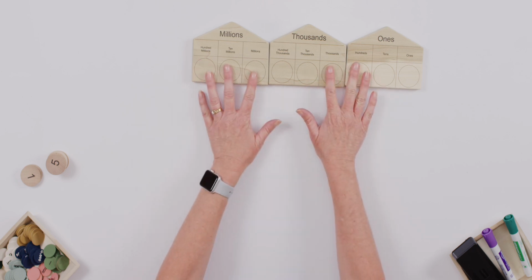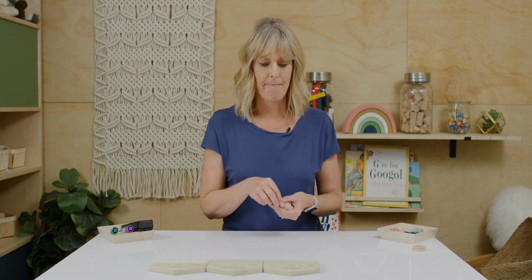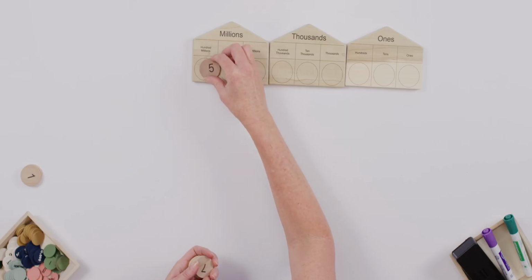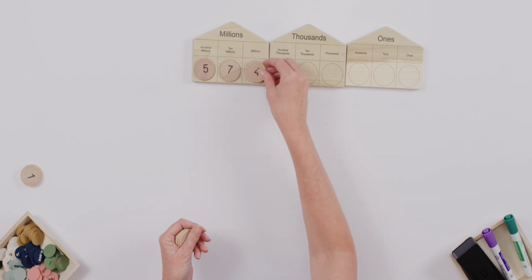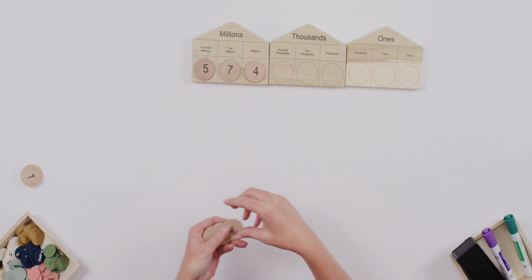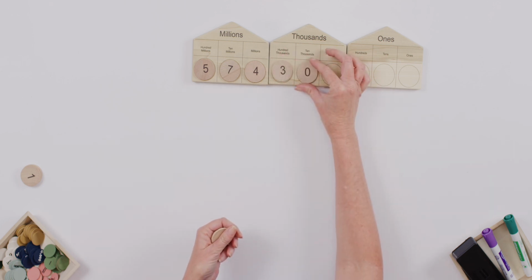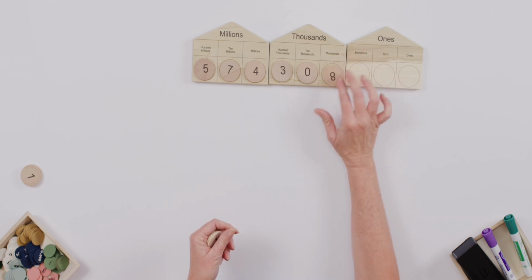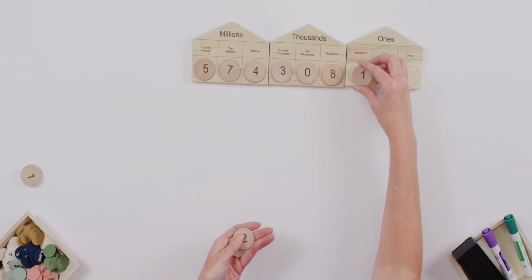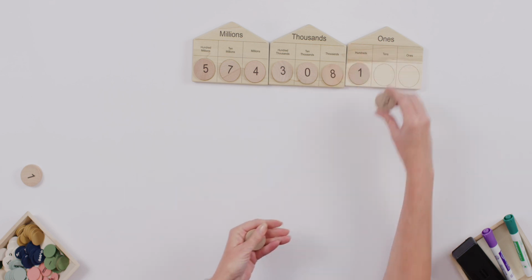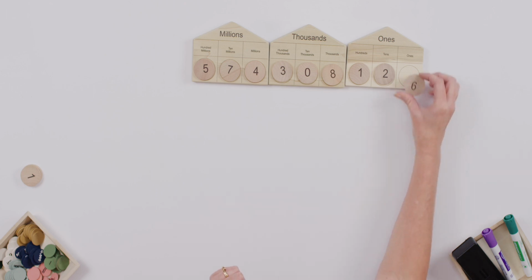All right, so let's play with a number. Let's say we had 574 million, 300 and 8,000 and 120. Let's do 6.